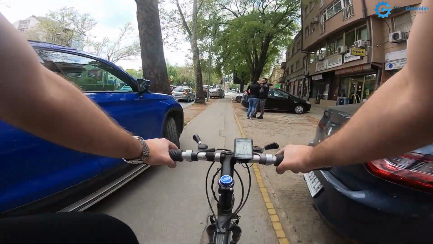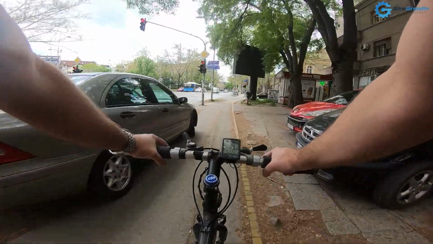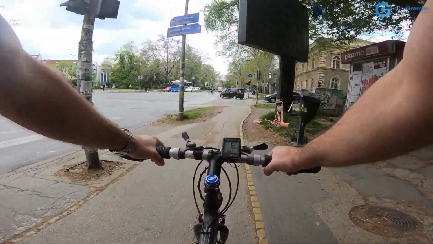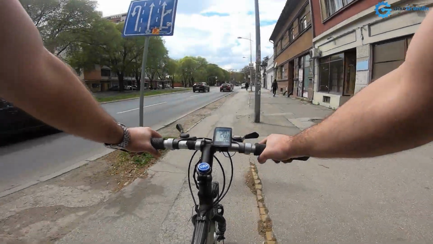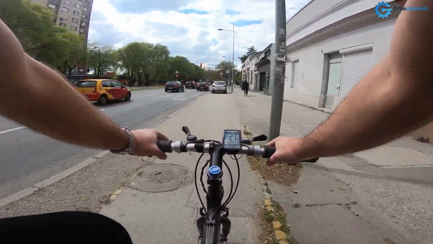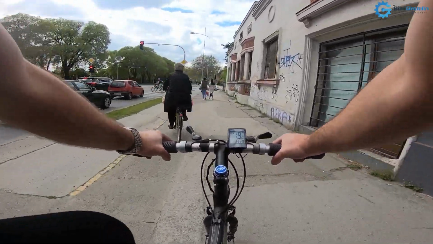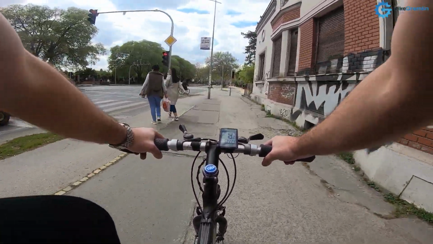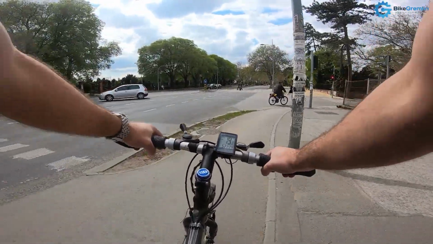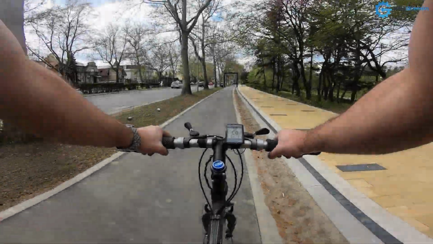Some more beautifully parked cars, and as I'm approaching an intersection. This is another beautiful example of a brilliantly parked car. I had to keep this in the video, so taking it nice and slow and making sure everyone is safe, waiting on the traffic light.